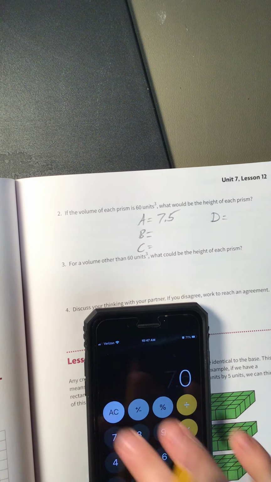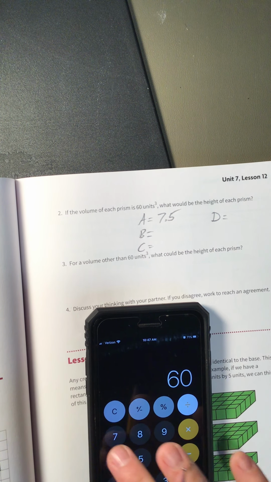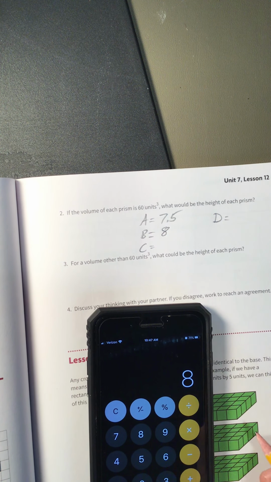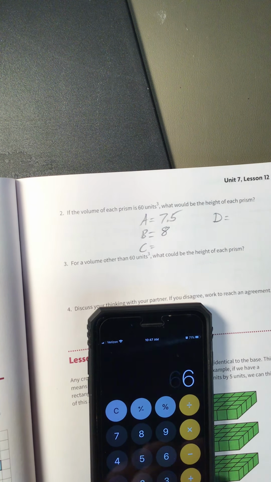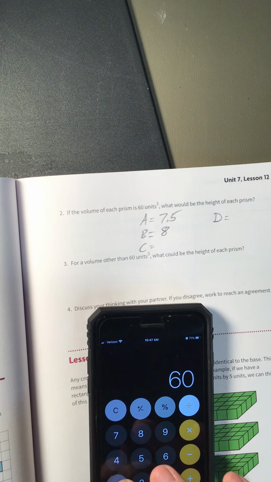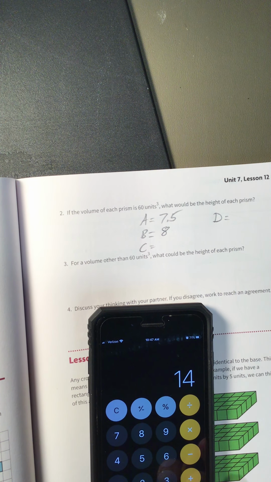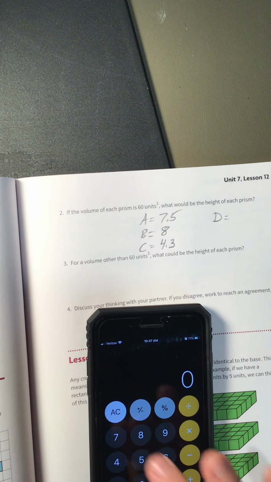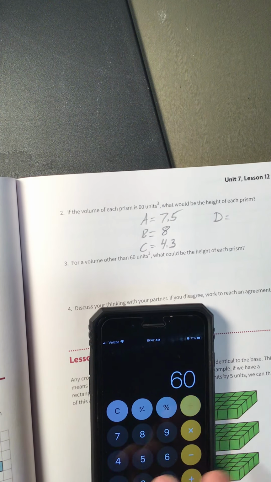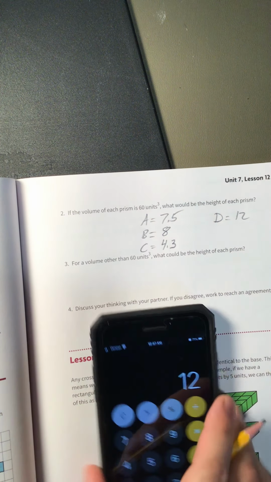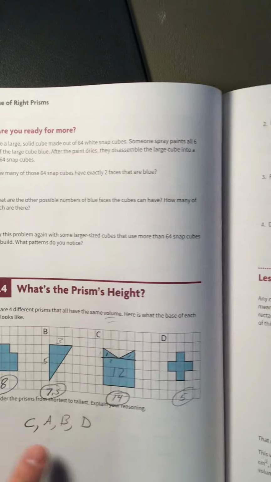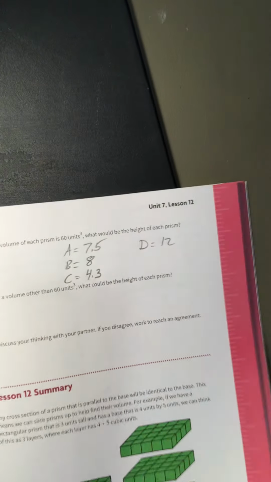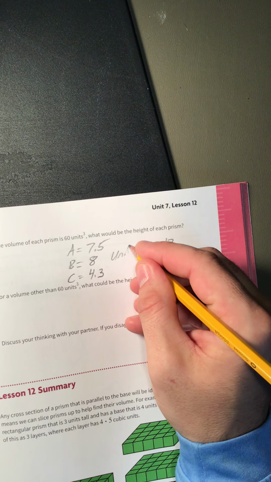To get my height of B, I'm going to take 60 divided by my base of B, which was 7.5. That is 8. C was 14, so 60 divided by 14. It's about 4.3. And 60 divided by 5 is 12. And again, that's going to match up with the order we wrote these in. Okay, and my label there would, of course, all be in units.